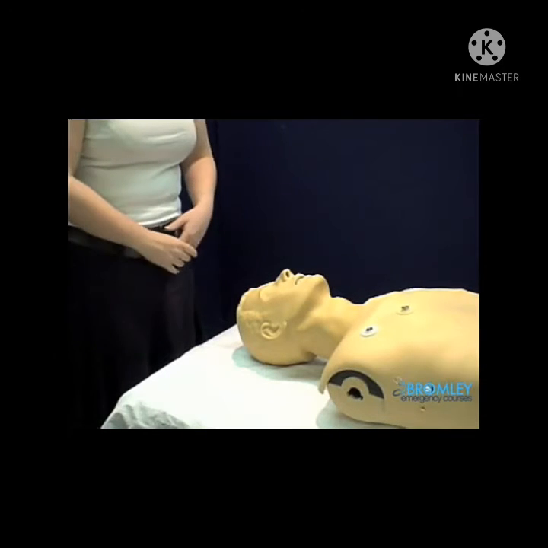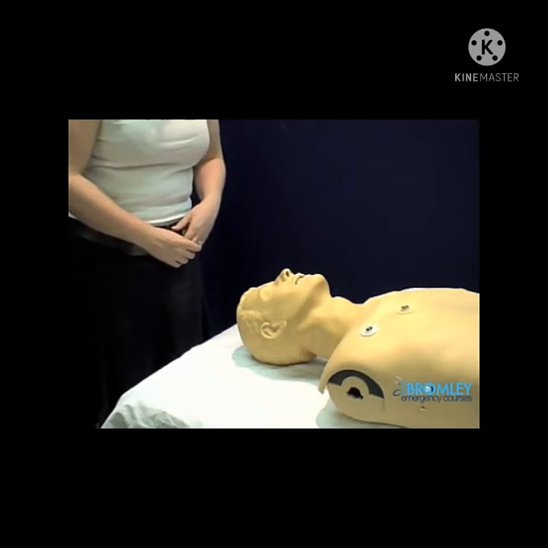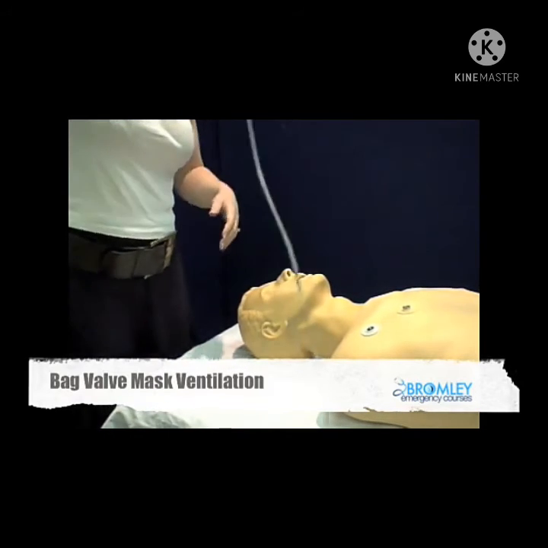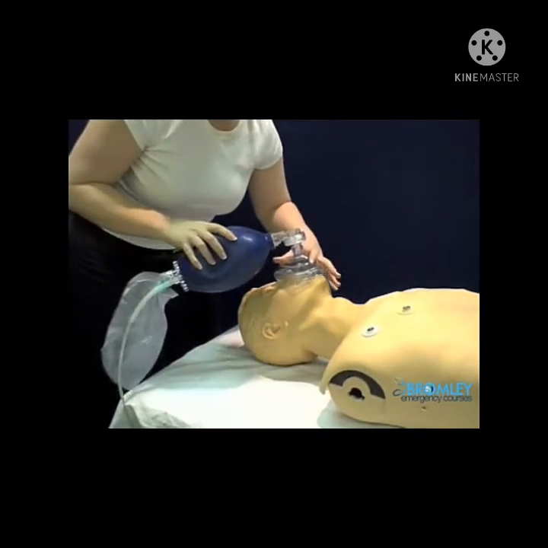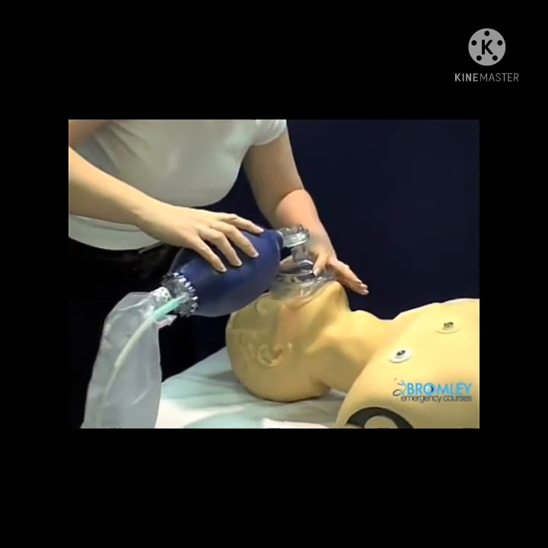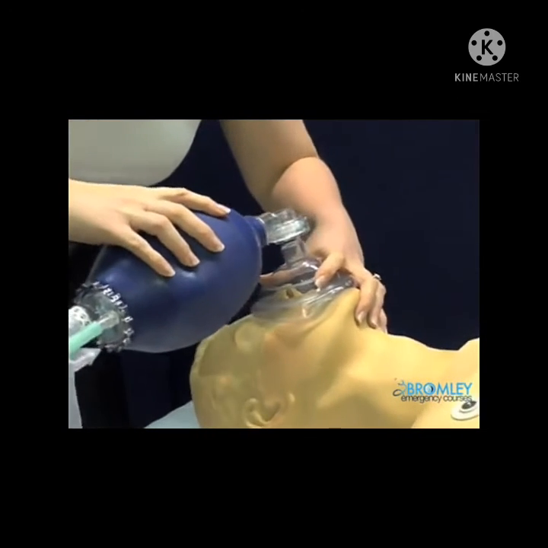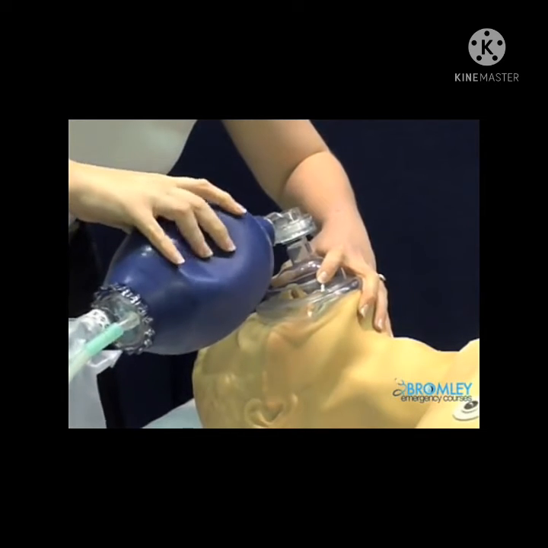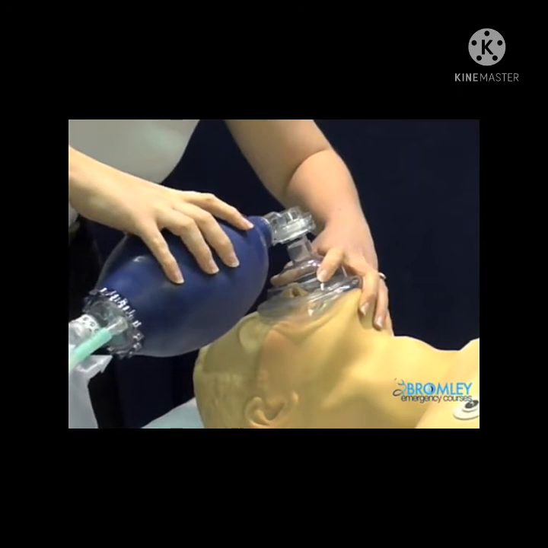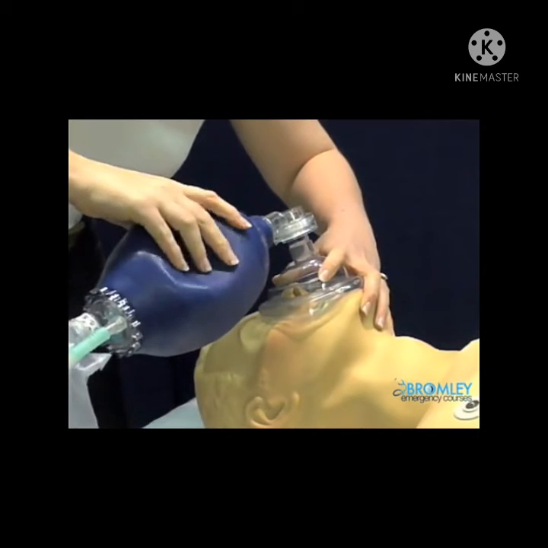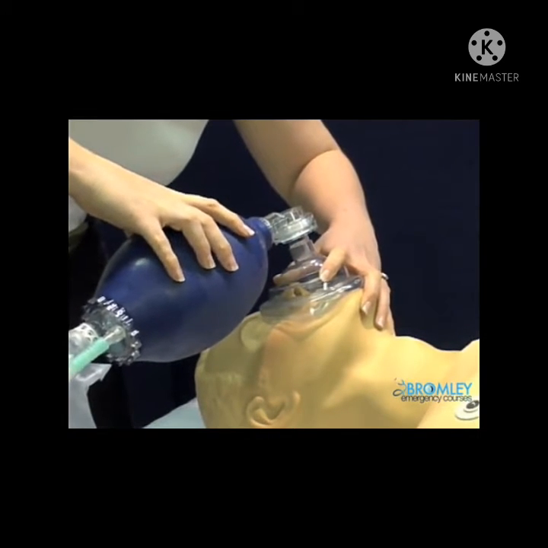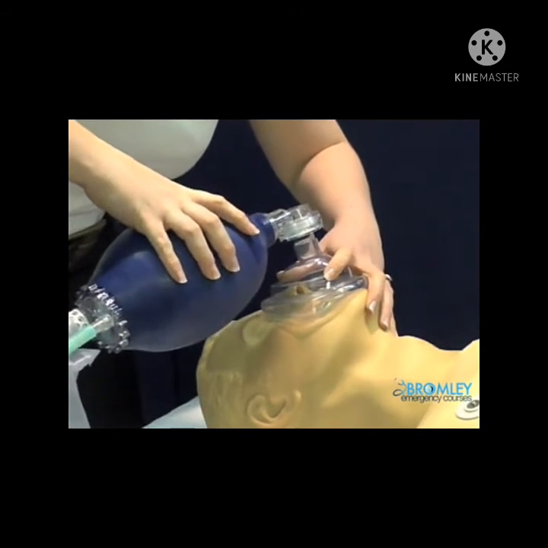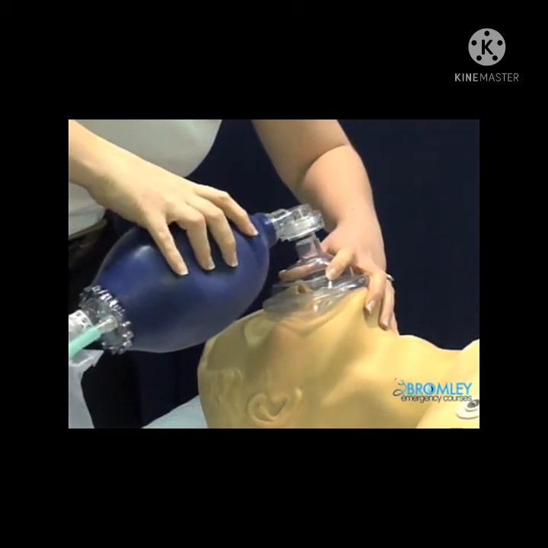The patient appears to have stopped breathing, so we are now going to need to ventilate the patient using a bag valve mask. It's possible to use a one-person or two-person technique. Ensure you have a good seal and that the airway is open. And ventilate. It's important to ensure that you're getting ventilation by looking at the chest. Alternatively, you could get someone to listen. Now, ideally in this situation, we would want to achieve a definitive airway.